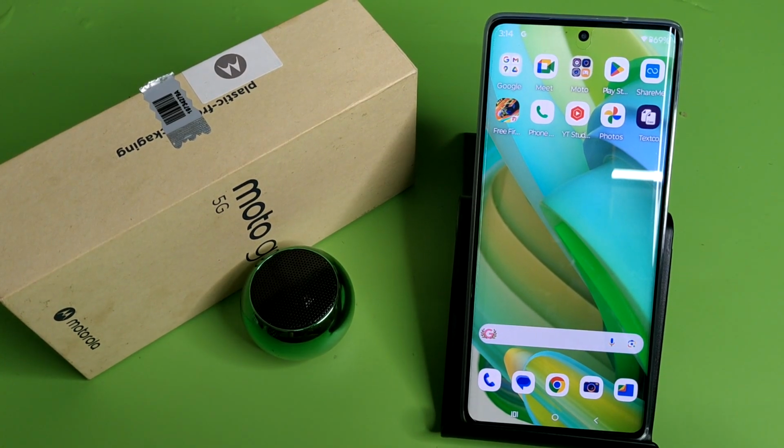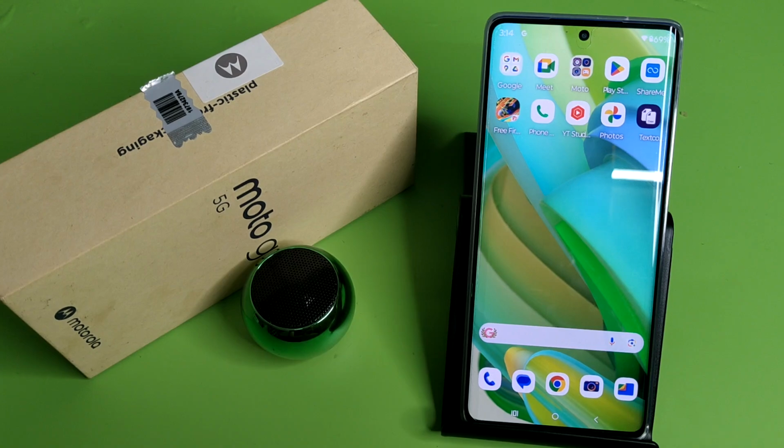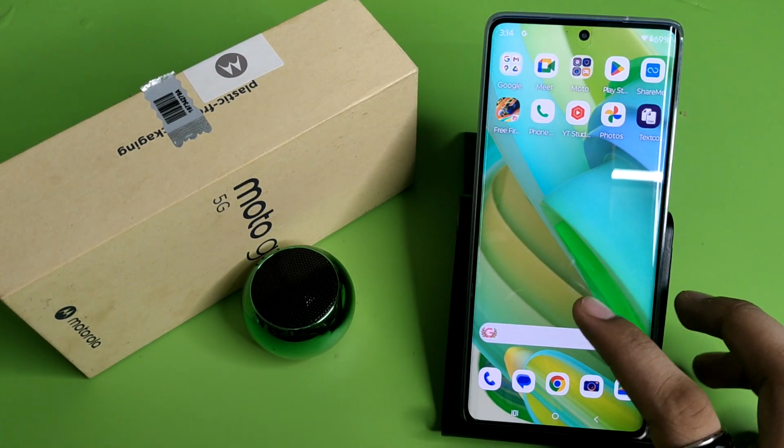In this video I'm going to tell you how to make slow motion video in your Motorola smartphone.